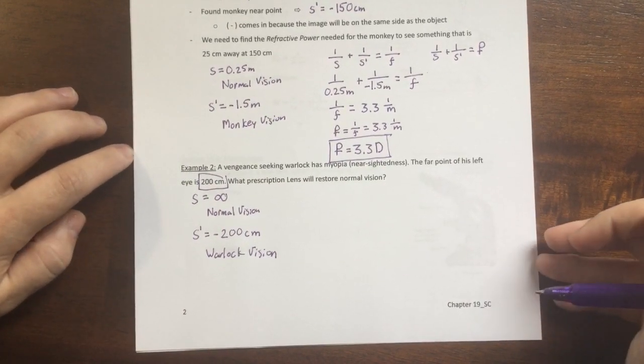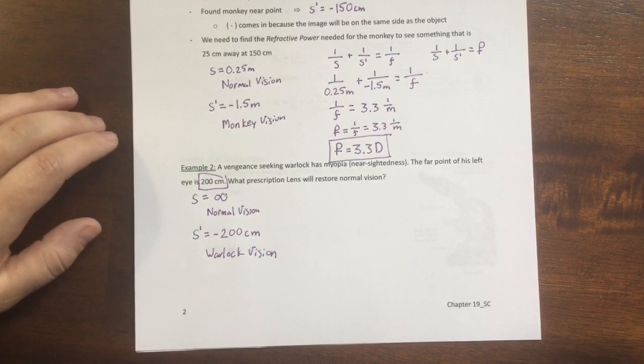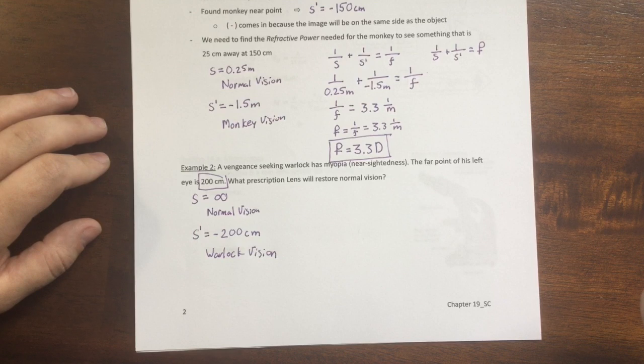What we're doing with these lenses is, a person can't see something where it is. So we're putting a virtual image at a point where their eye can see it. It's actually really interesting. That takes a minute to understand. But glasses put an image where a person can see it.